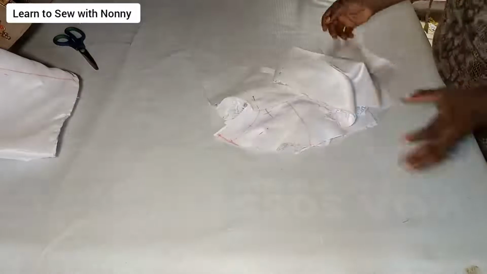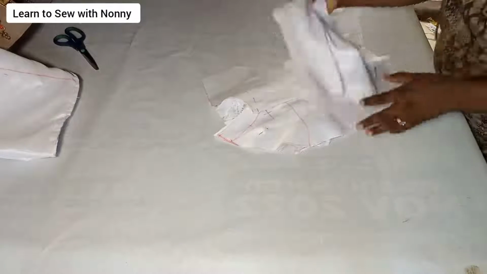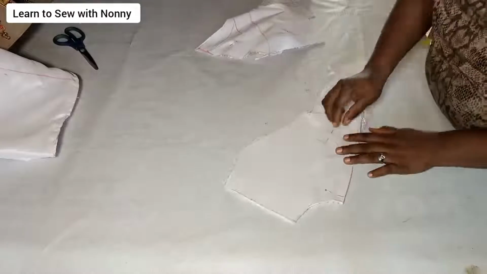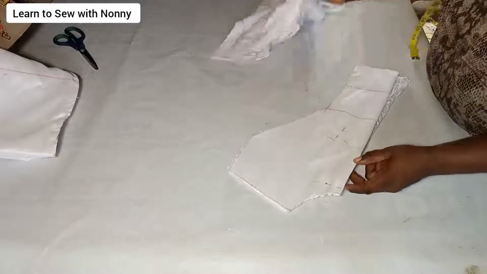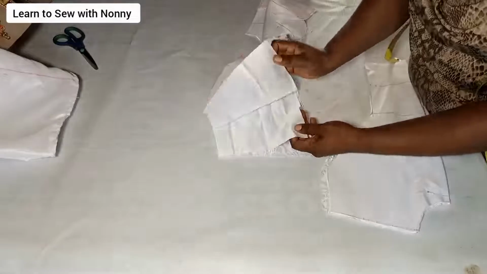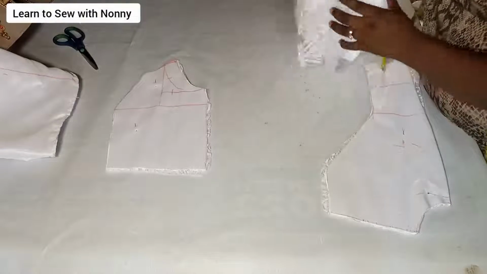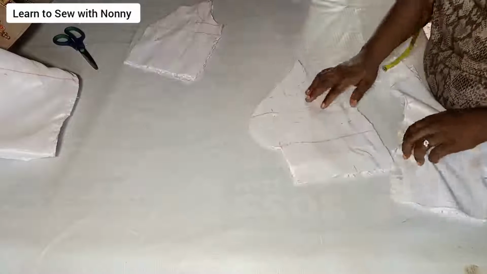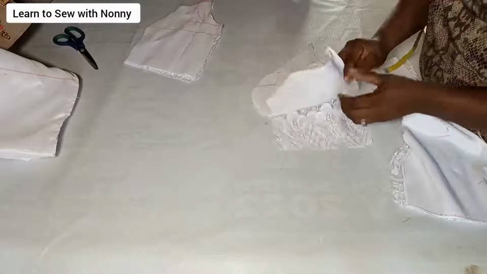Right, so I've also gone ahead to transfer my pattern to my lace fabric. So this is the center front. You can see the lining and the lace. And this is the side back. You can see I have 2 pieces of lining and my lace. The same thing for the side front. You can see the lace, 2 pieces of lining.